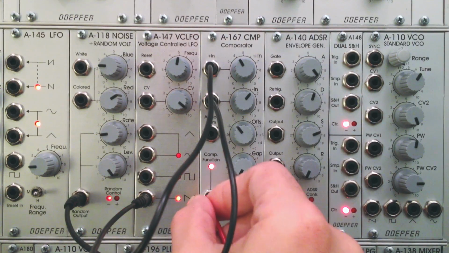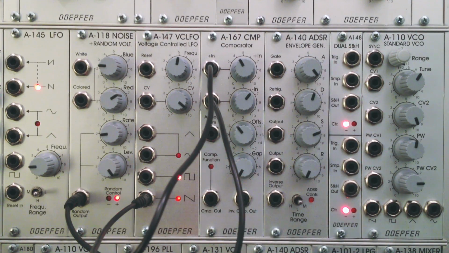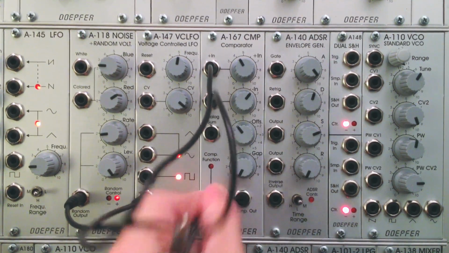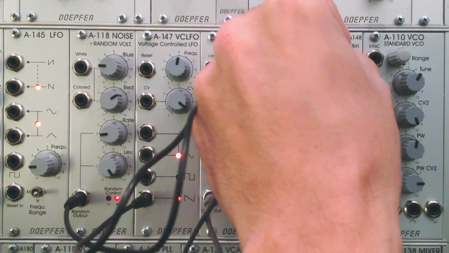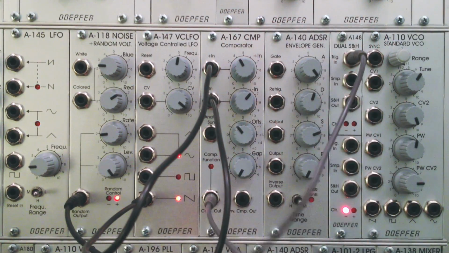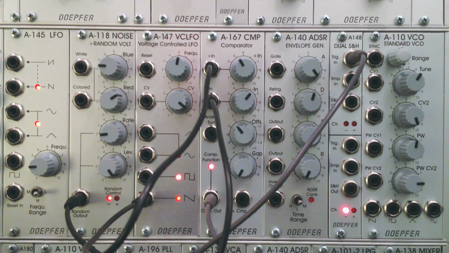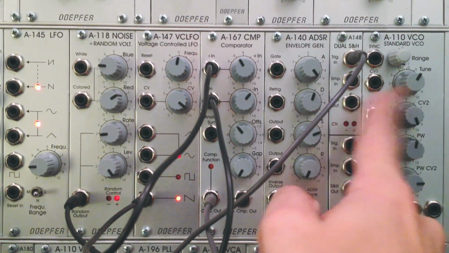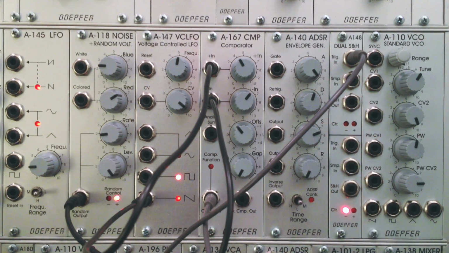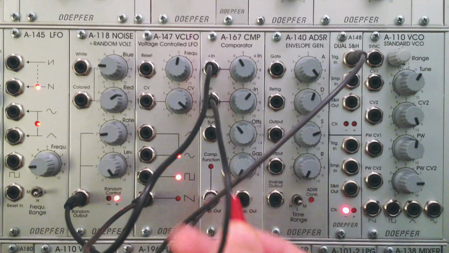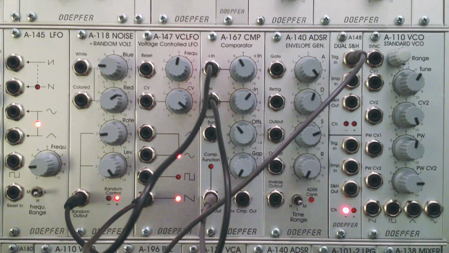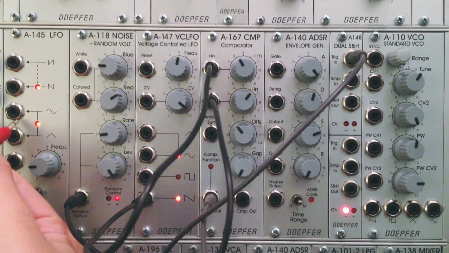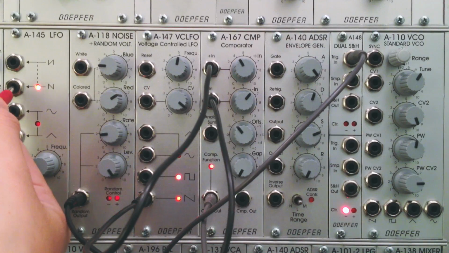And then I'm going to take that comparator out. Let me get a different cable. I'm going to use this to trigger my sample and hold. There we are. And then I'm going to take a couple more waveforms because I need something to sample and something to actually patch from here over into the pitch of my VCO. So let's see, what do we want to sample? Let's just go ahead and sample maybe this LFO over here. Might be feeling a little lonely.